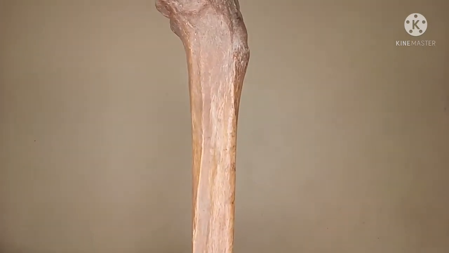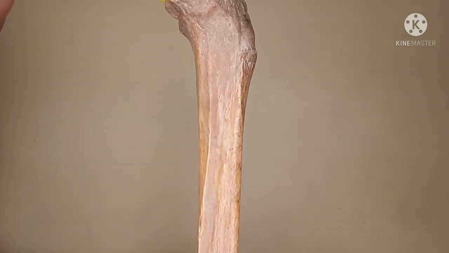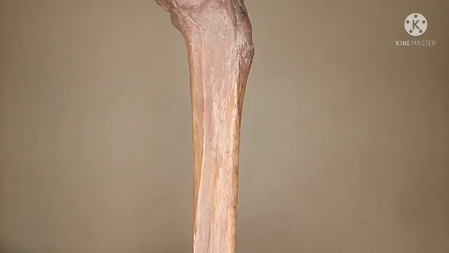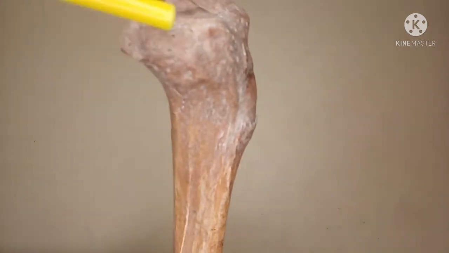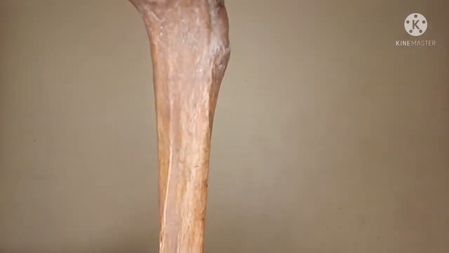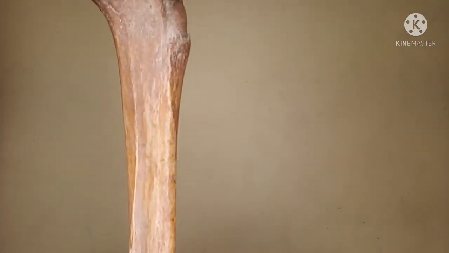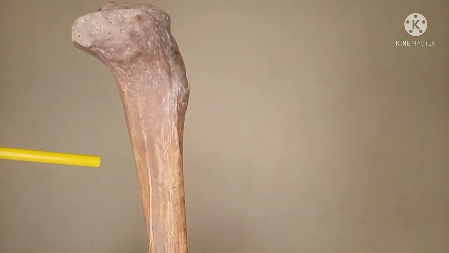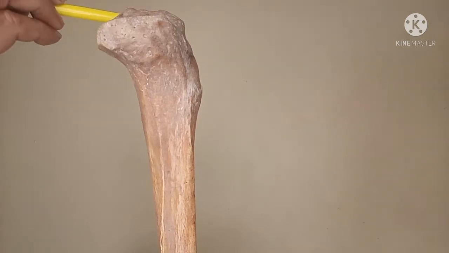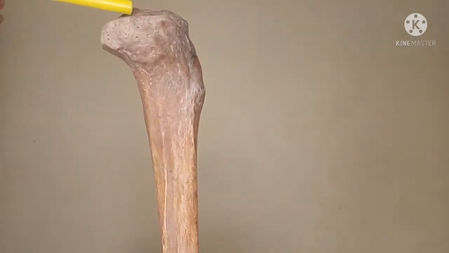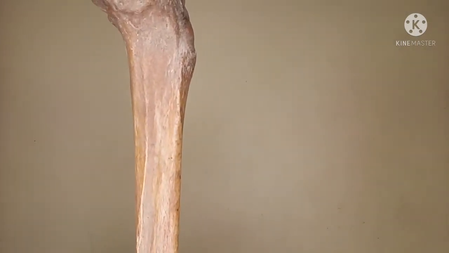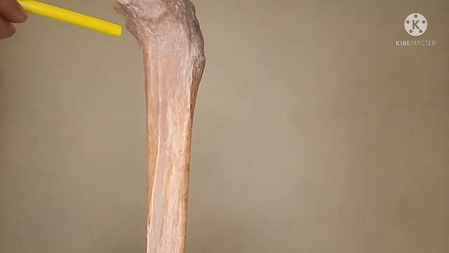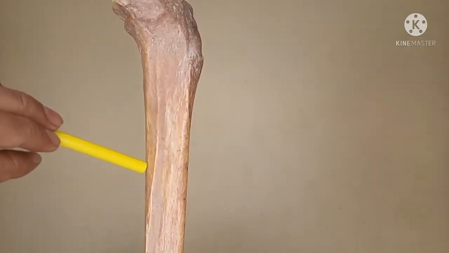The upper end of the tibia is markedly expanded from side to side to form two large condyles. The condyles are the medial condyle and the lateral condyle. The two large condyles overhang the posterior surface of the shaft.